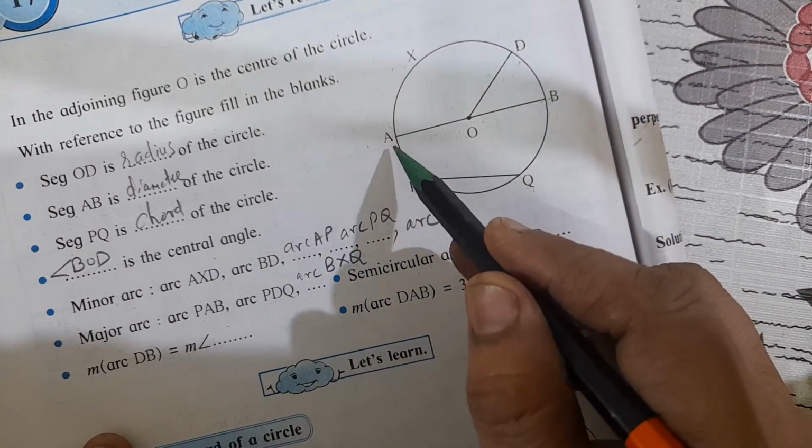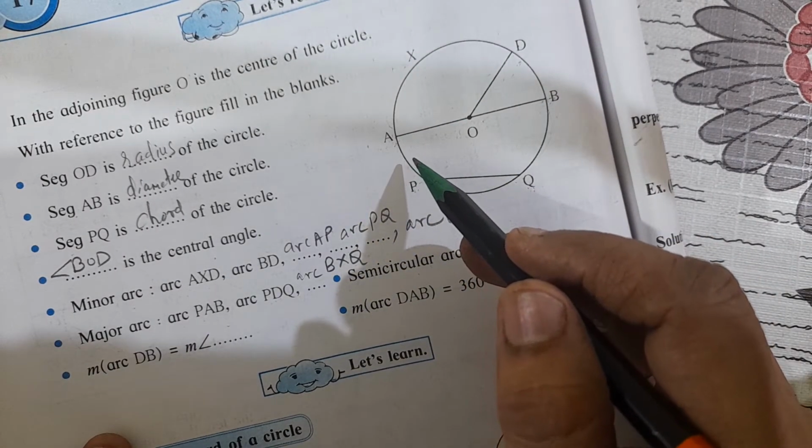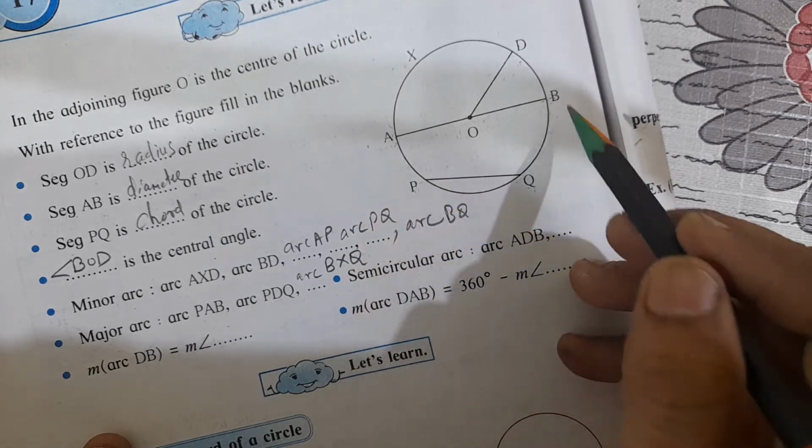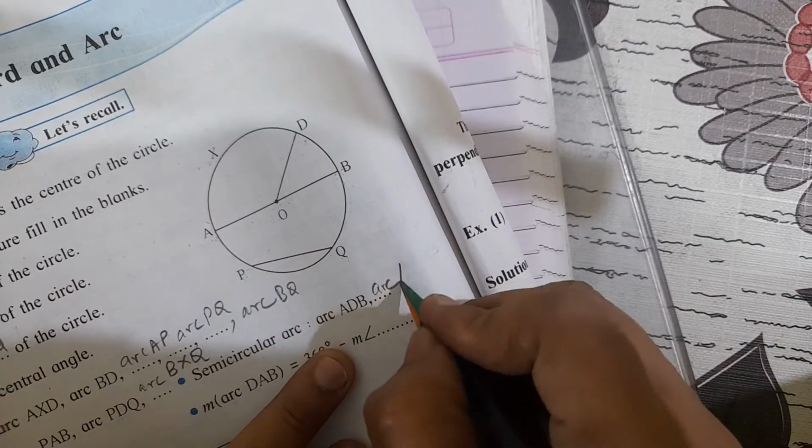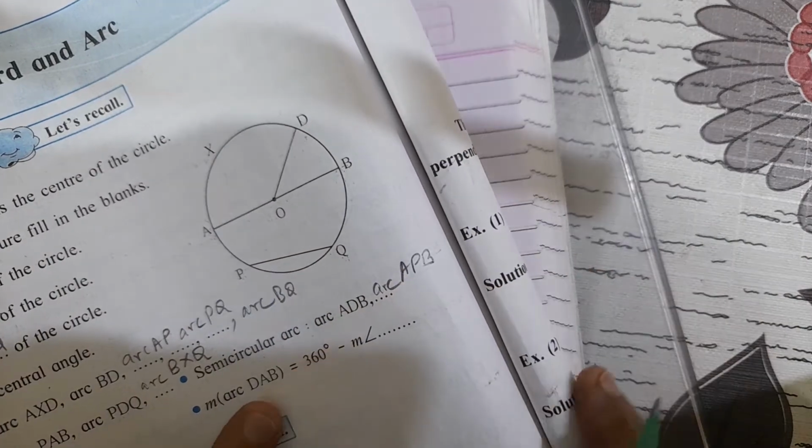ADB, and next will be your semicircular arc, arc APB.